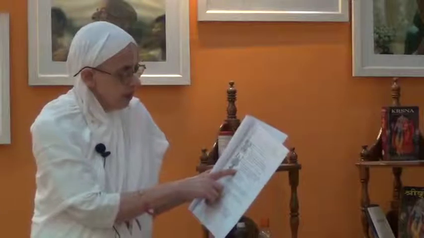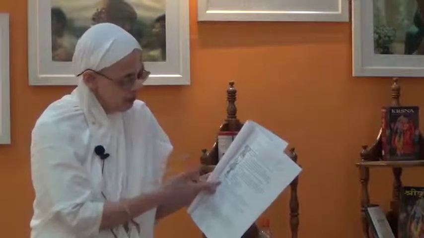The sloka, if you see here, is 1.1.11. Right? Chapter 1, section 1, sloka 11. And this is the sloka on which the whole Bhakti Rasamrita Sindhu expands.